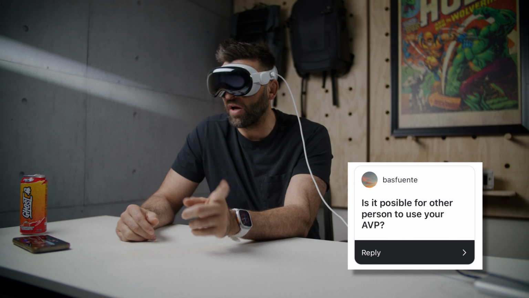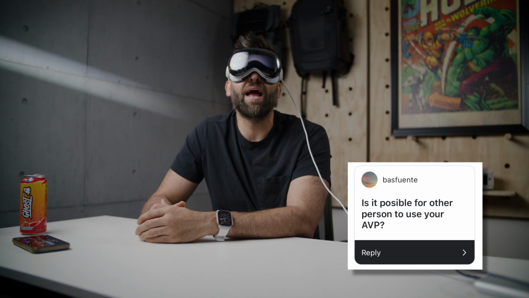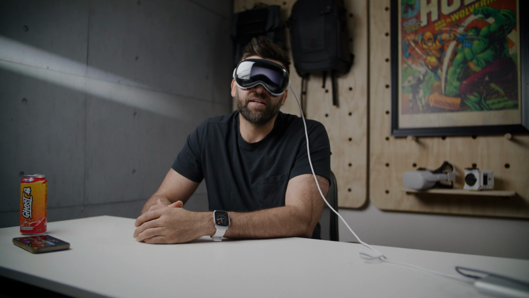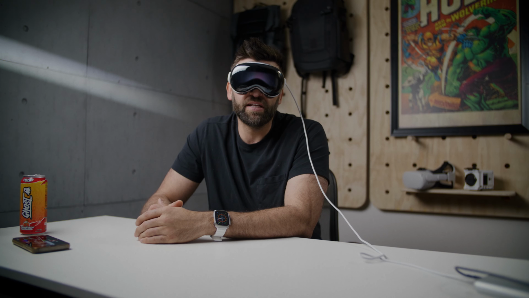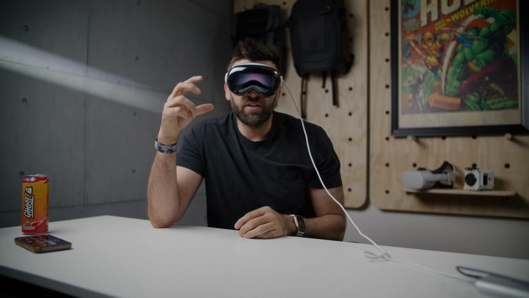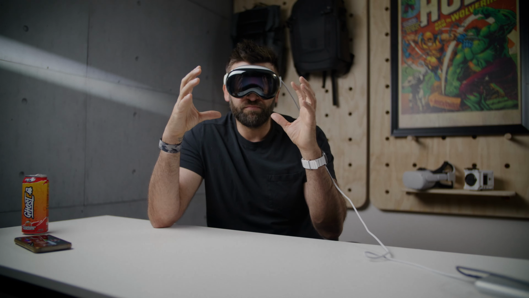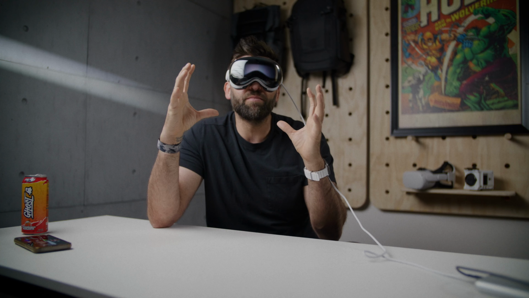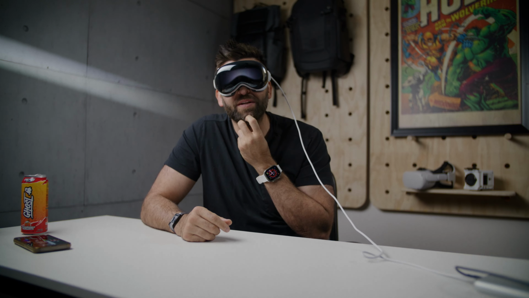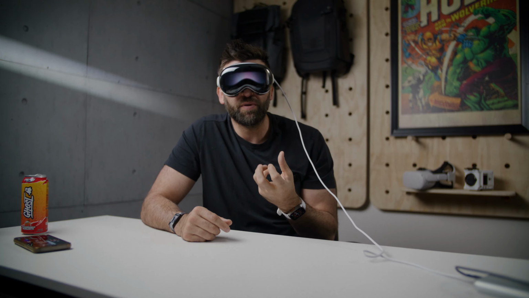Is it possible for other people to use your Apple Vision Pro? Absolutely. Is it easy? Not really. It's not convenient. It's just time consuming and tedious. Remember that this thing has to track your eyes and actually uses a very you-specific biometric profile to store all that. I hope at some point they have users to make this easier.